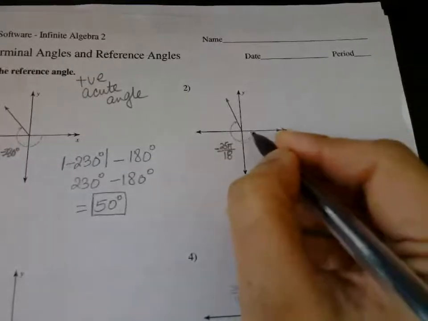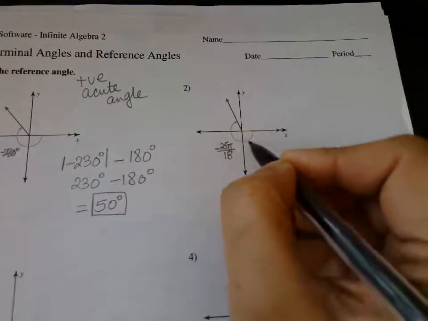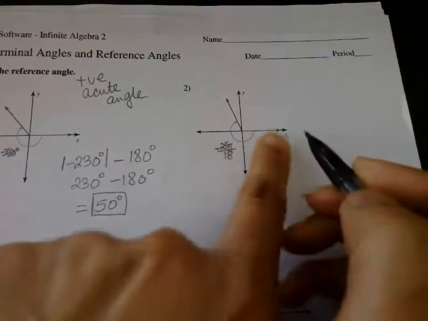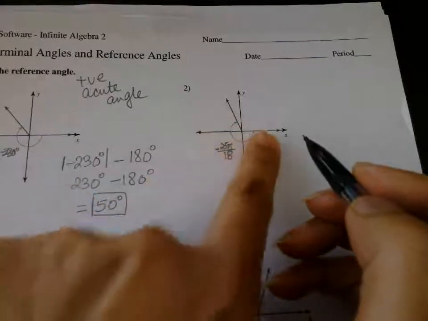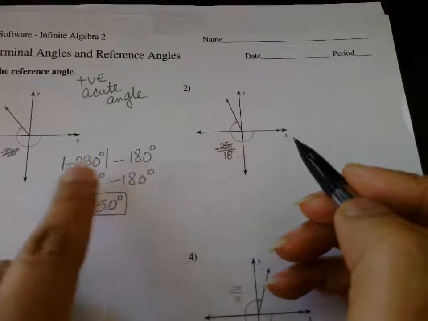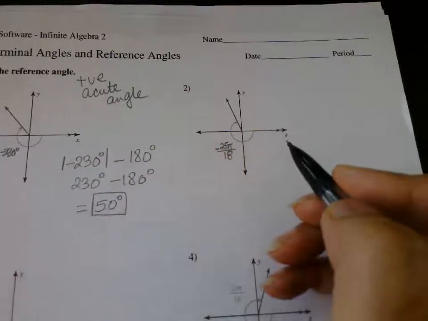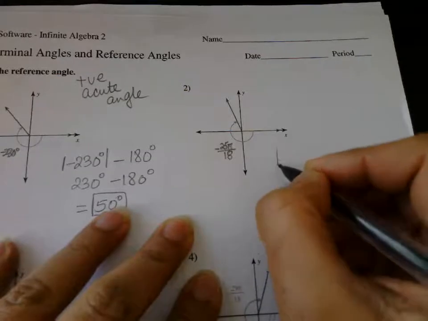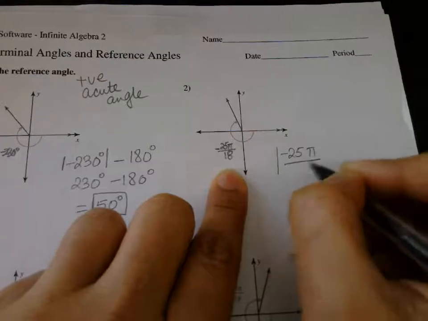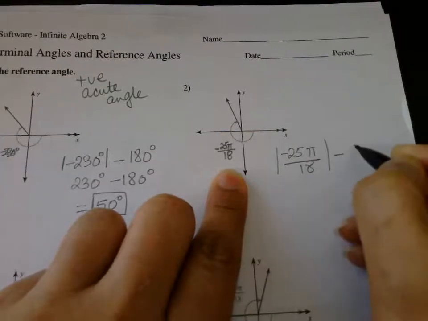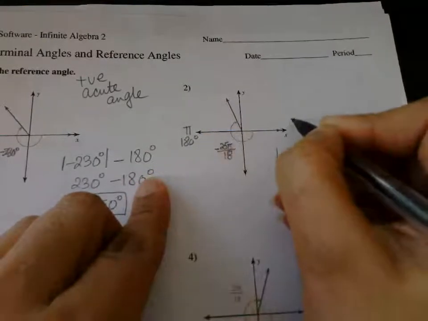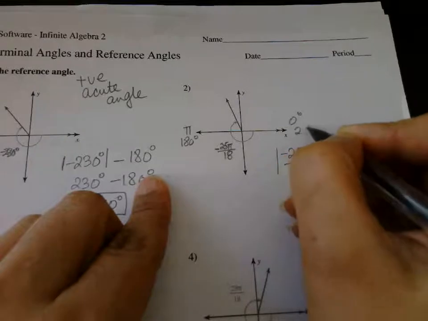Okay, now in this case, this circle angle is more than 180 degrees, and again it is negative because it is coming from the clockwise direction. Now, instead of subtracting 180 degrees from the given angle, we will subtract pi. Again, the absolute value of the circle angle, which is negative 25 pi over 18, minus pi, because pi is 180 degrees. This is 0 degrees or 2 pi.